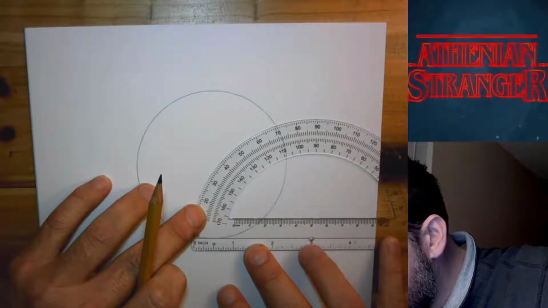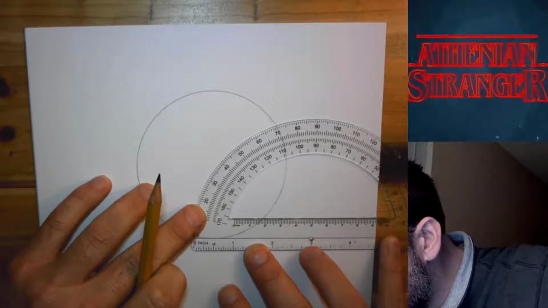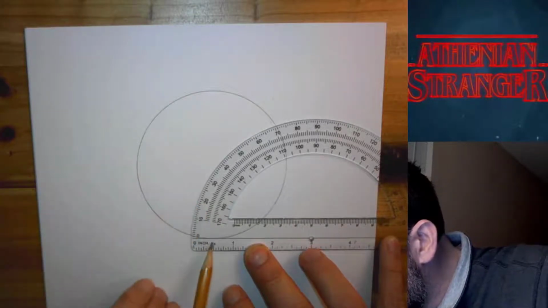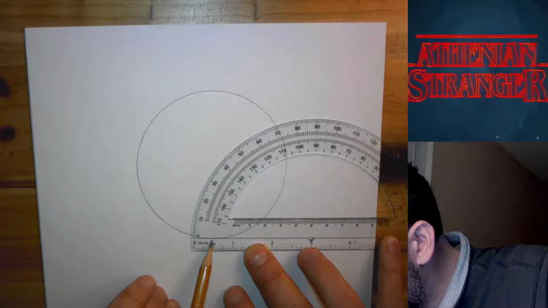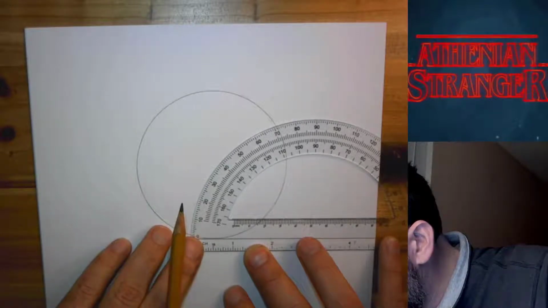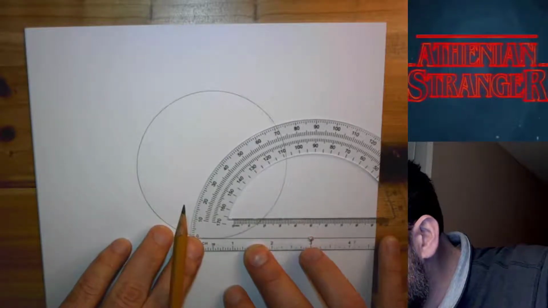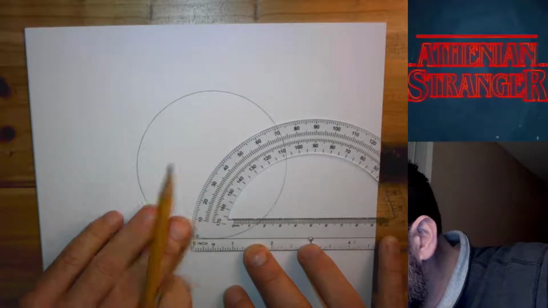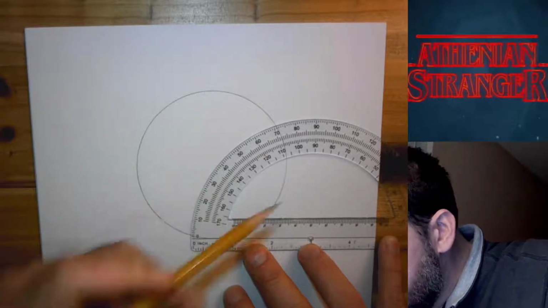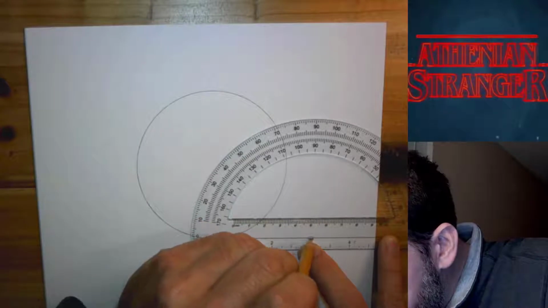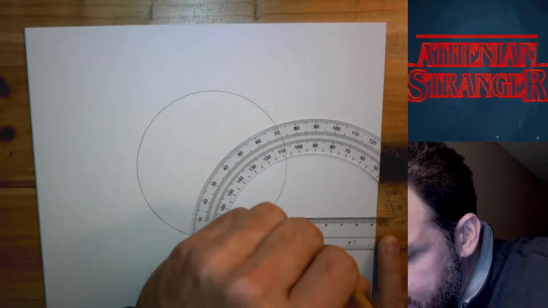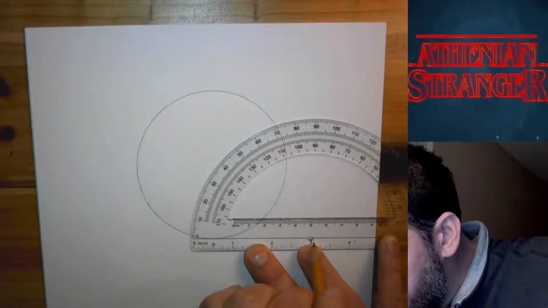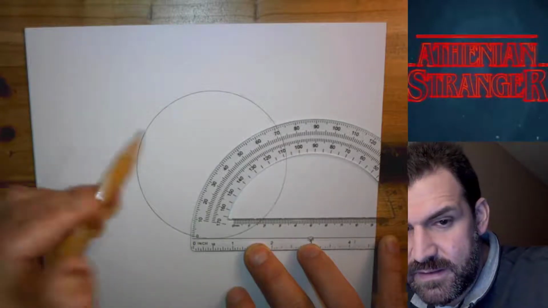So this is why I bought you these compasses. See how I've got the bottom line there, just touching the bottom of the circle there. And then I'm just going to put a little dot right here. Okay, that's what that little hole is for, by the way. Okay, so you can do this kind of thing.